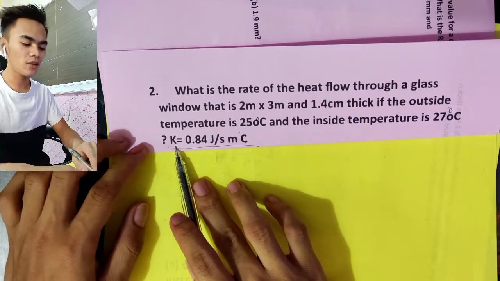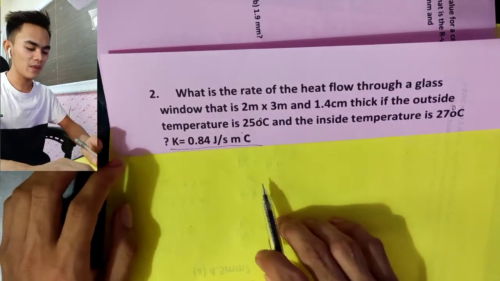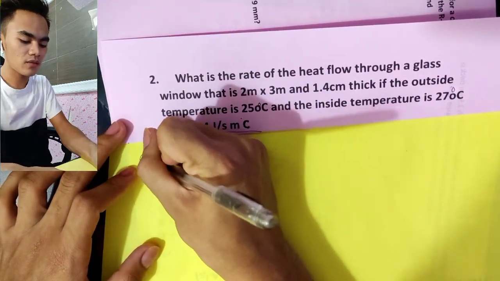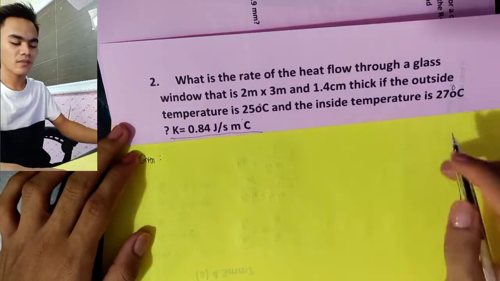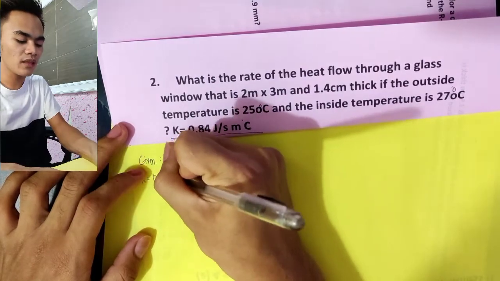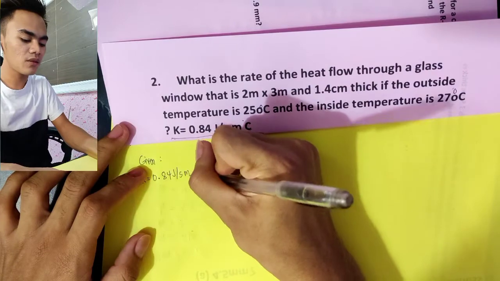We have our given K equal to 0.84 joules per second meter centigrade. Then let's identify our given.